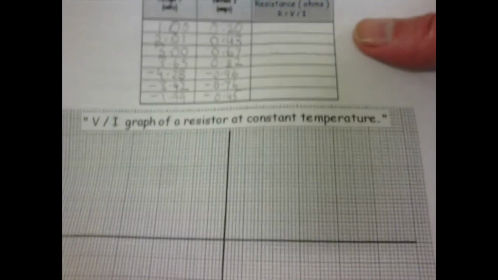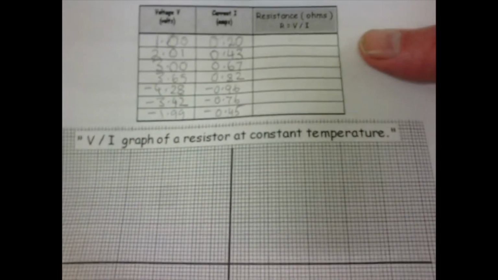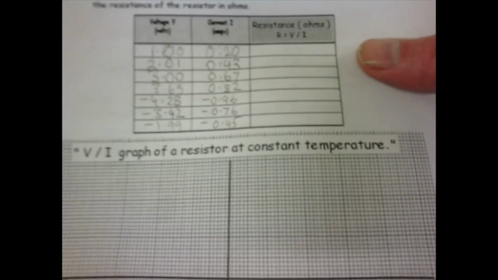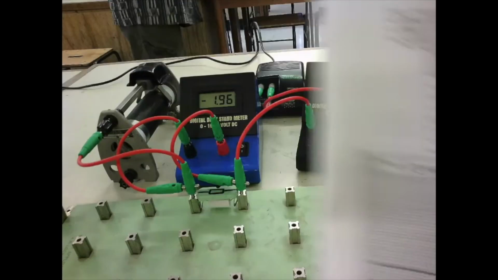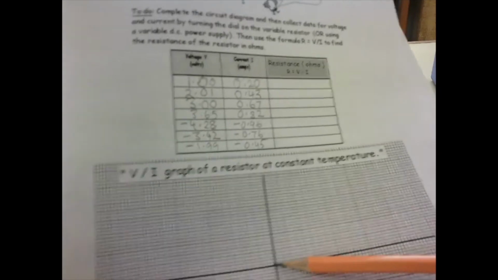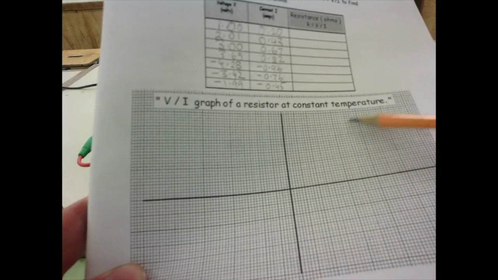We're changing the voltage, we're measuring the current, so current will be on the vertical axis. And what you should get is a straight line graph that goes through the origin, because when your voltage is 0, the current is 0.